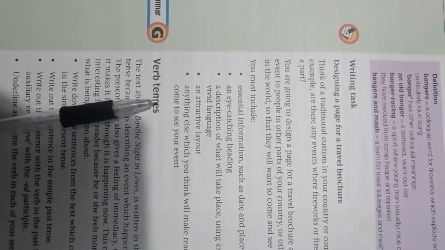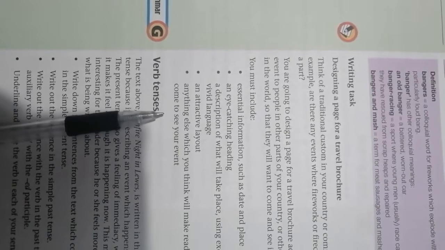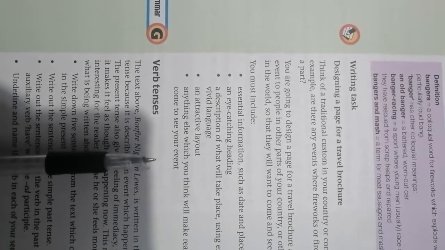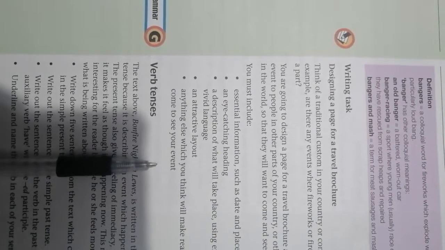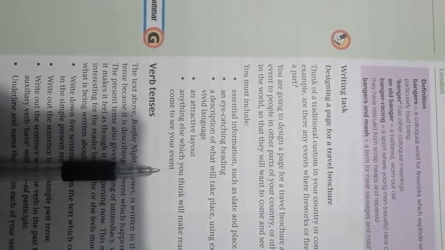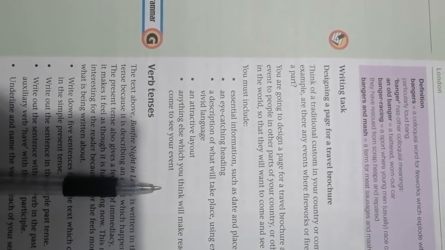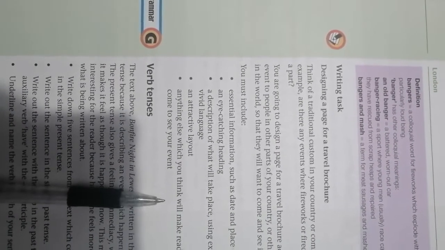Verbs come in three tenses: past, present, and future. So, dear students, the past is used to describe things that have already happened. For example, earlier in the day, yesterday, last week, 3 years ago.